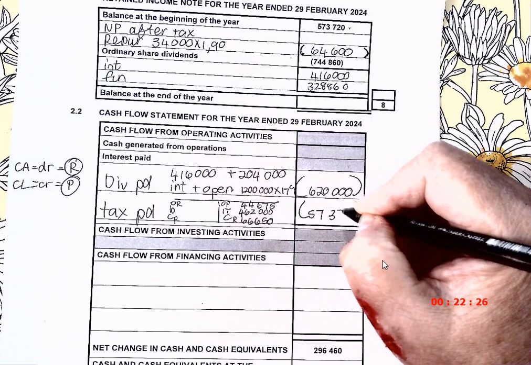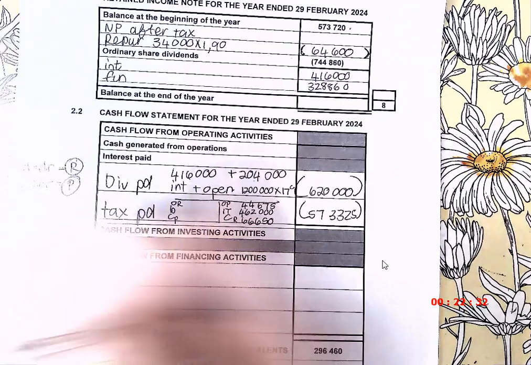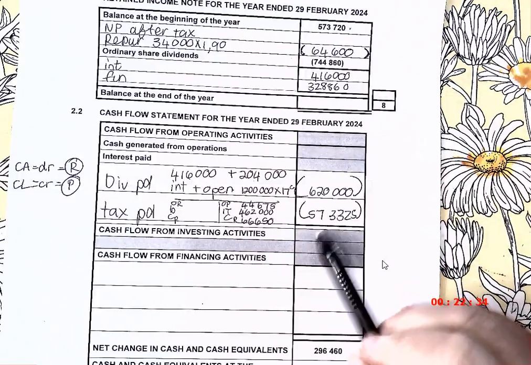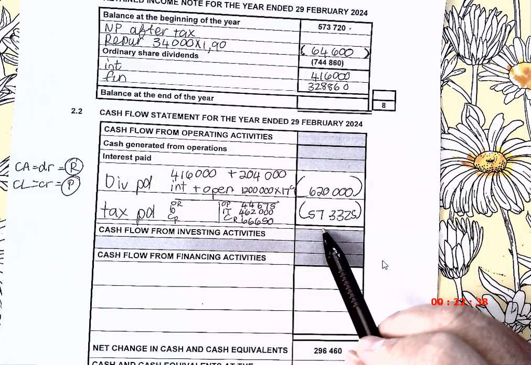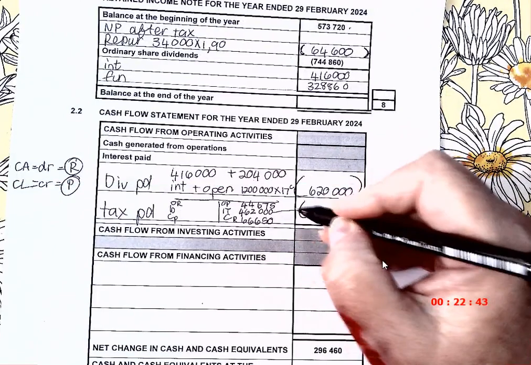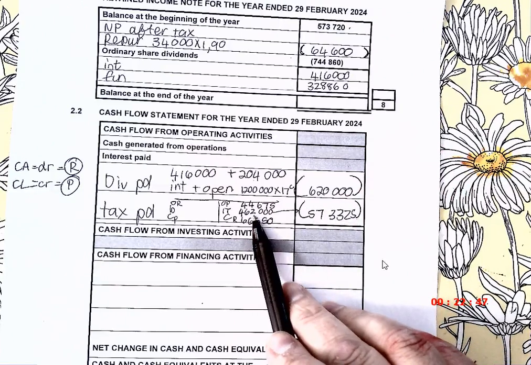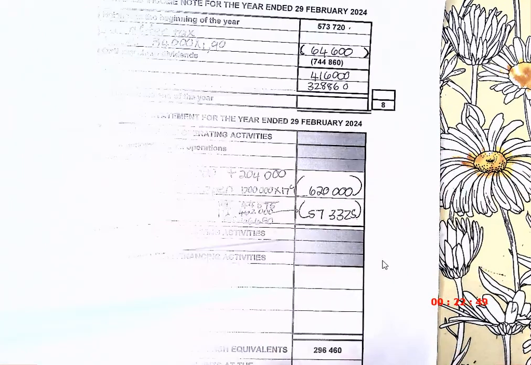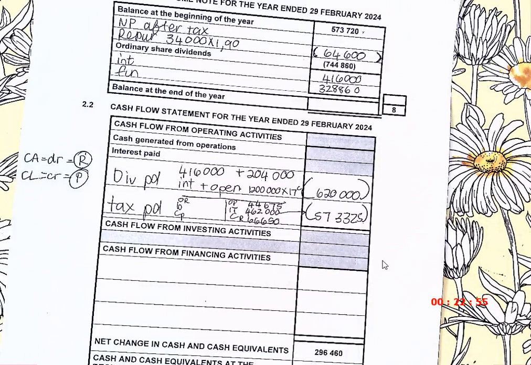Okay. And like in the June paper, they could have said here at the bottom, tax paid for the year is 573 whatever, ne? Can you see it's not the same? Can you see this time I paid more than I owed, and that's why I have a debit balance. SARS needs to pay me back.